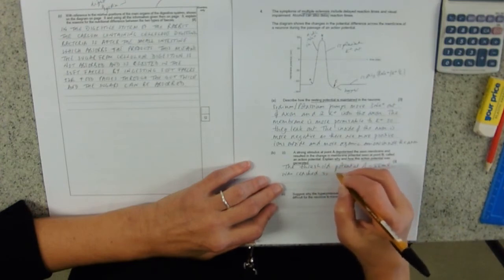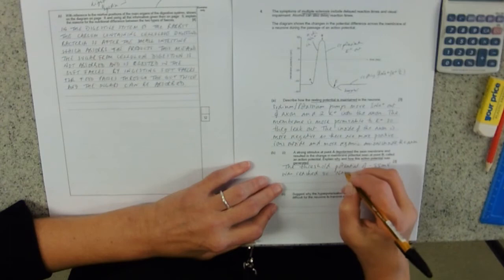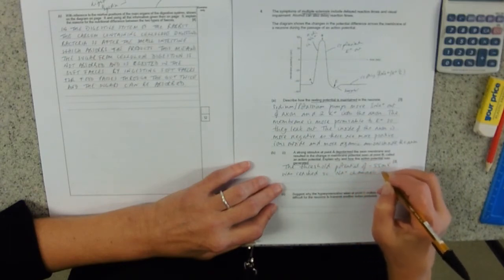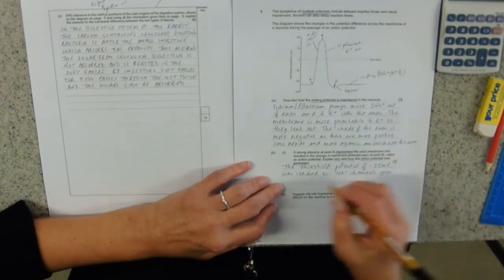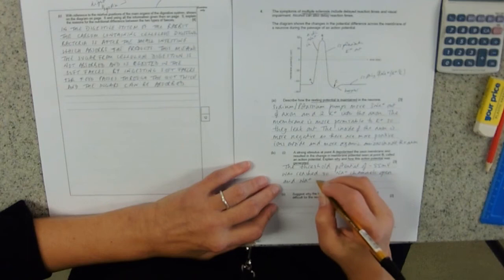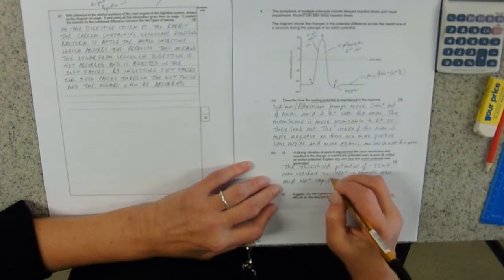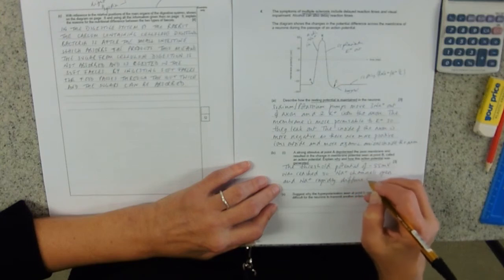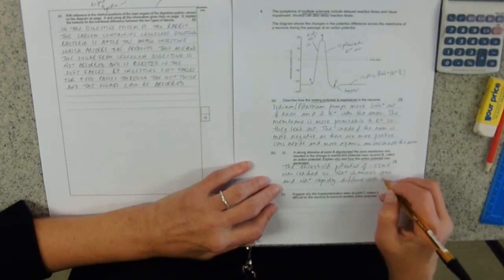So sodium ion channels open and sodium ions rapidly diffuse into the axon.